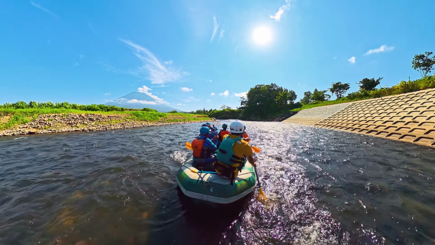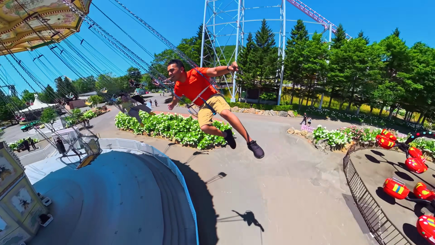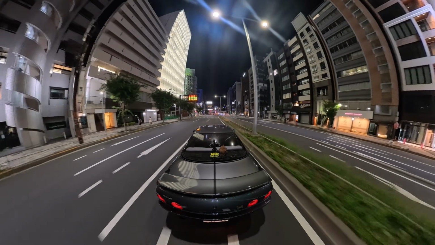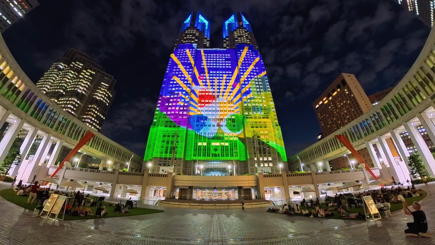The shots you're looking at right now are filmed with the Insta360 X5 and exported through the Insta360 app. So in this video, I want to share with you the exact settings I use on the X5 and the best workflow to export the best quality videos possible from the Insta360 app.